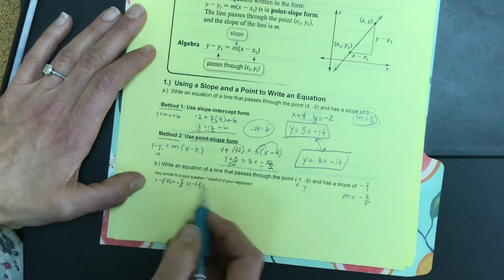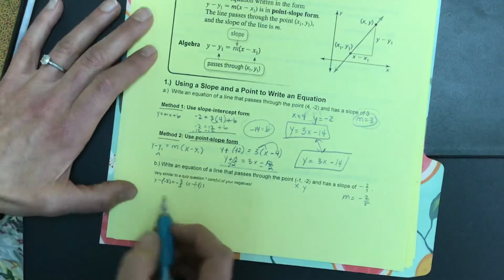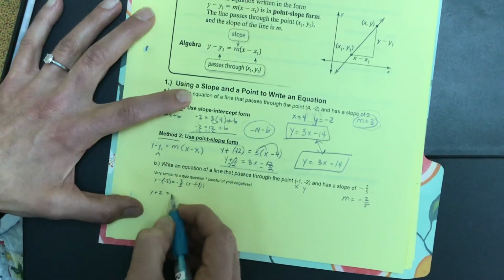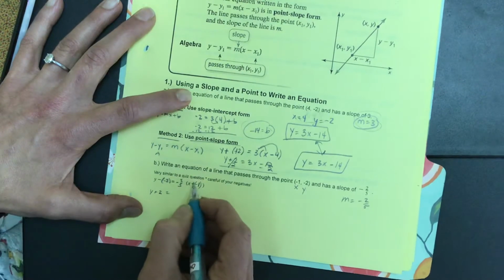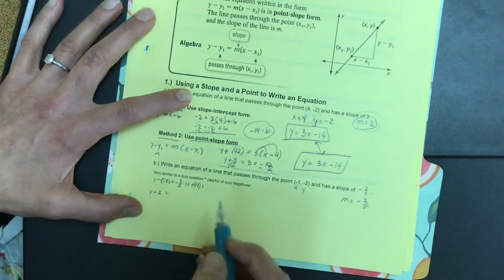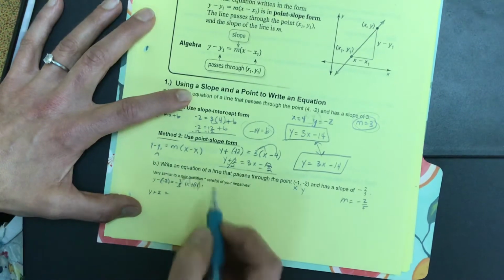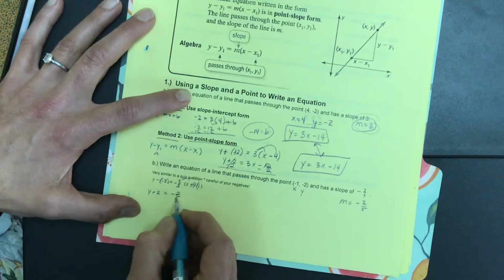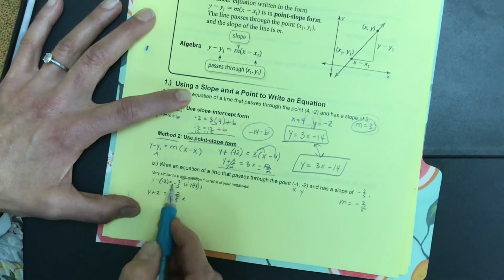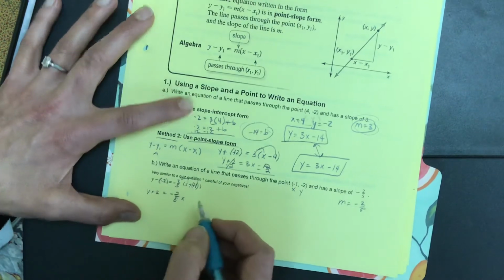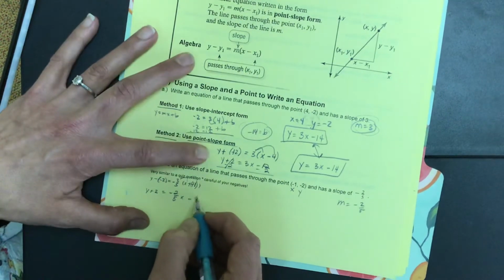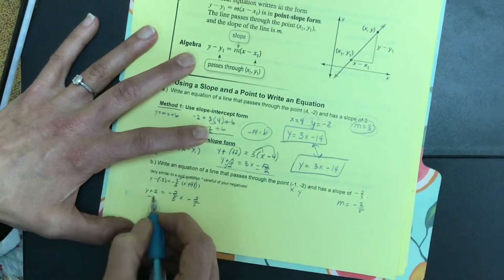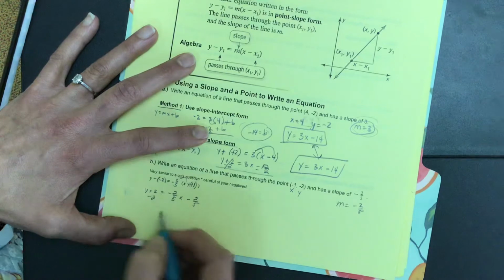So this is fine, but now I want to solve it, okay? So y plus 2 equals negative, and I'm going to go ahead and chop this, right? So it's actually x plus 1, and I'm going to distribute that. Okay, so -2/5 x, and then -2/5 times 1 is -2/5.